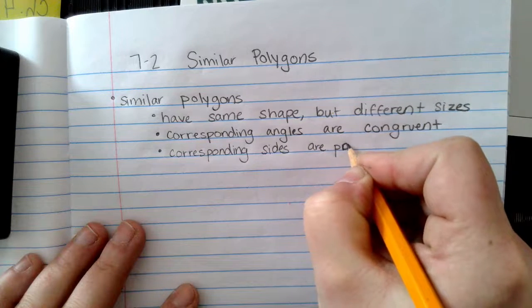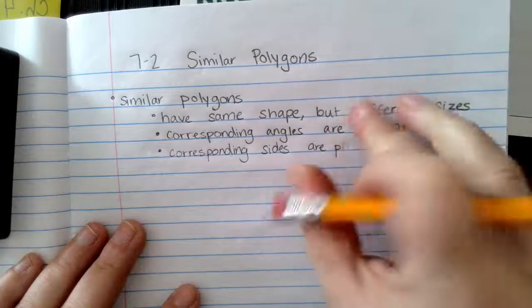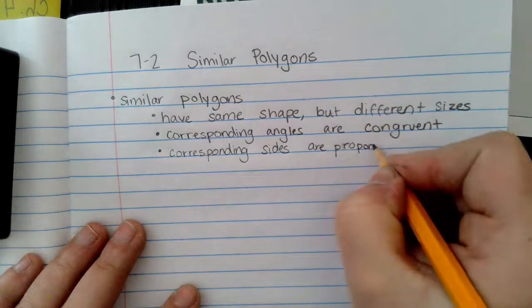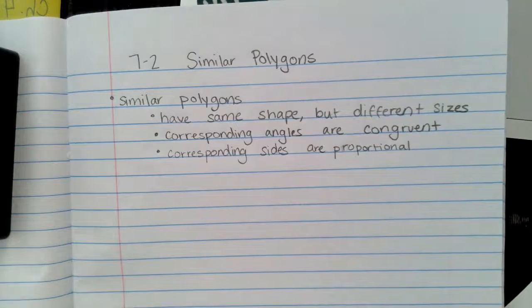Proportional. Proportional. Yeah, that's what I did. You just have to do it once and then go back a little bit later and do it again. Otherwise it gets all gross.